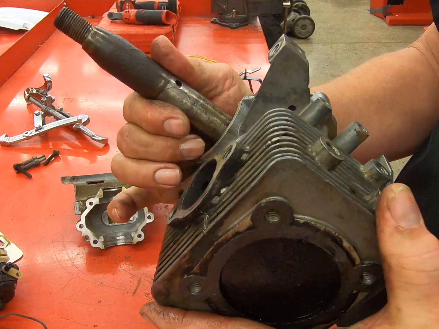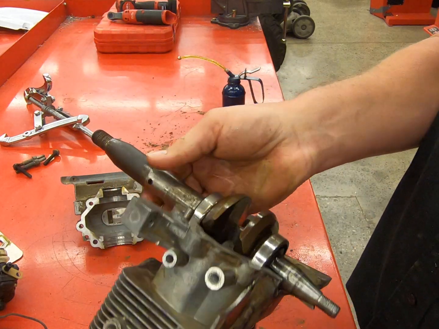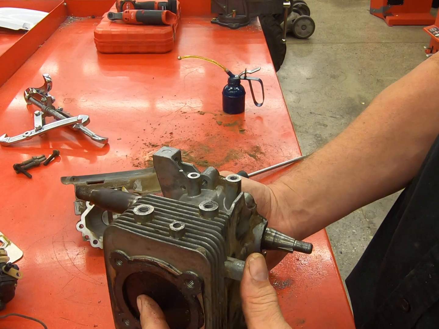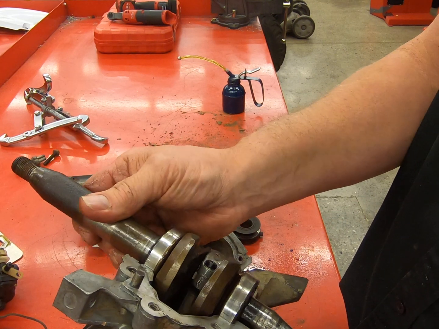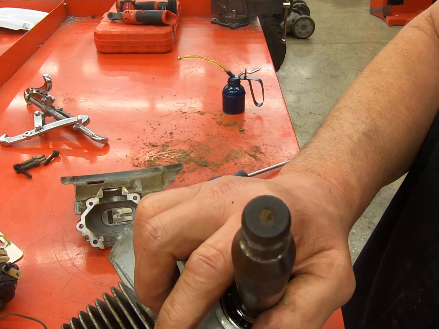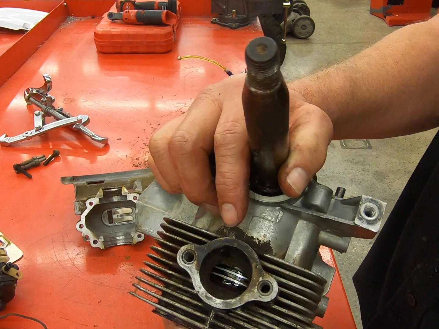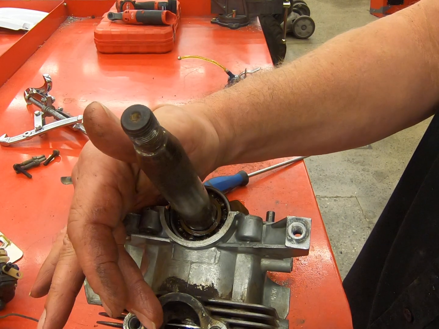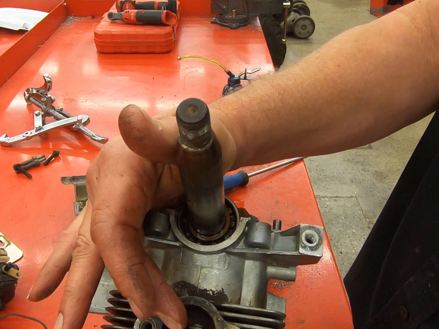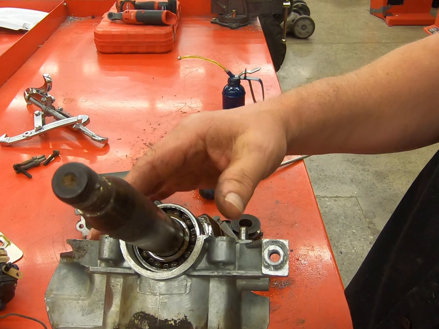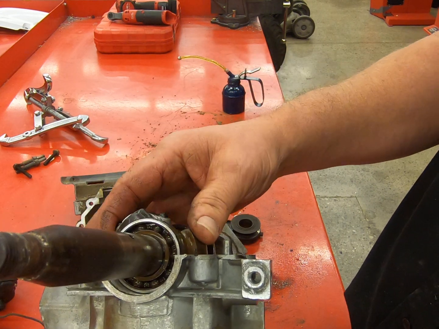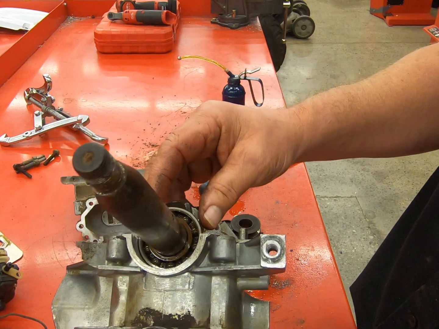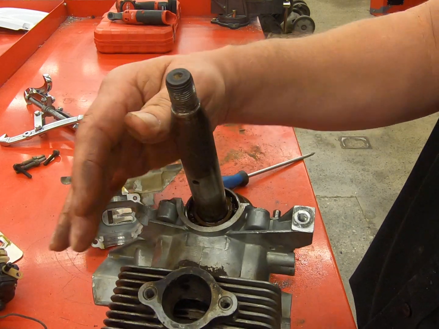Once we get to the top and our spark happens, we now have a power event. Our power event is pushing the piston back down until our exhaust port is uncovered, and then all our exhaust gases leave. At the same time we have a power event, we're gearing up for what would be a transfer event, which is when our piston comes all the way down.